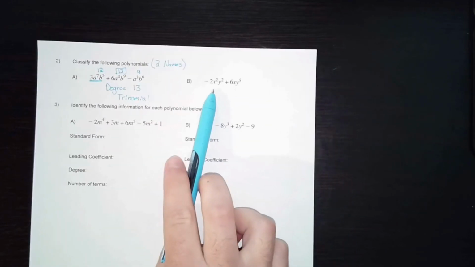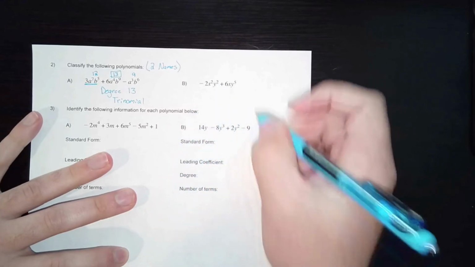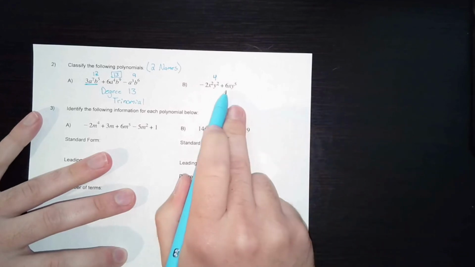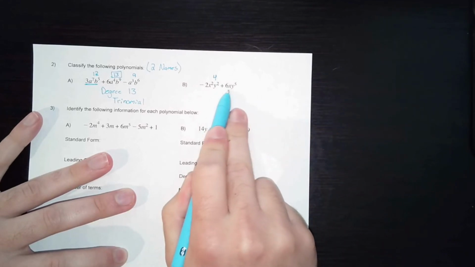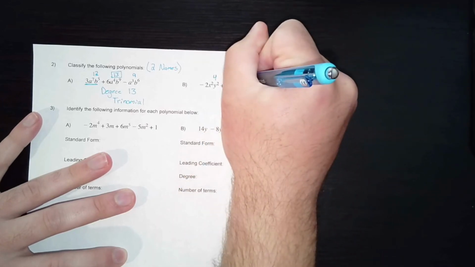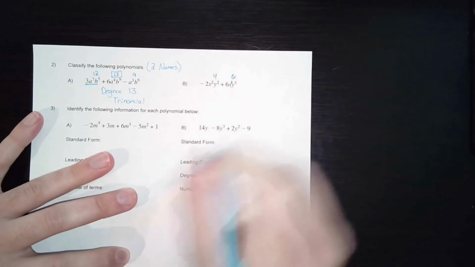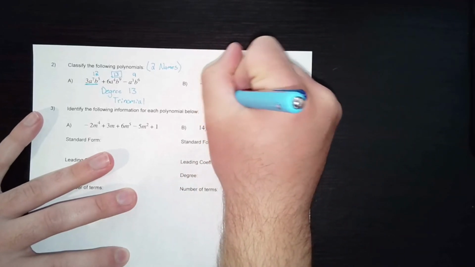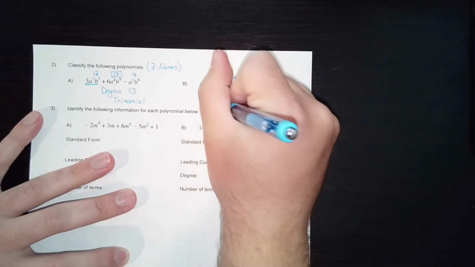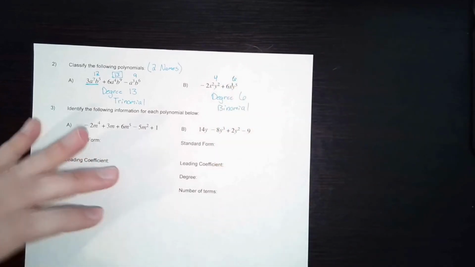Okay, let's go to B here. Again, I have multiple letters, so I have to add my exponents together to figure out my degree. So I'm going to add the twos together, which gives me a 4. For this one, though, the second term here, you got to be careful. The 6 is the coefficient, that doesn't matter, but there is a 1 here on that x. So adding the 1 and 5 together does give me a 6. So we say that this is degree 6. Again, doesn't get a special name. And then I have 1, 2 terms, so we call this a binomial. So that is a degree 6 binomial.